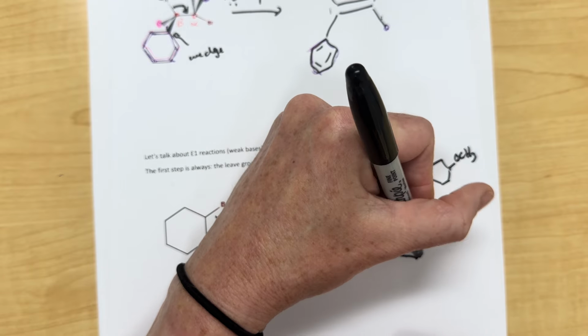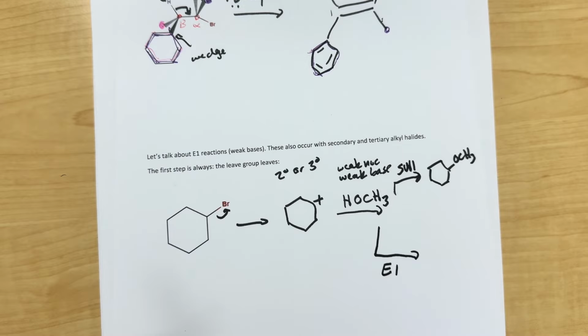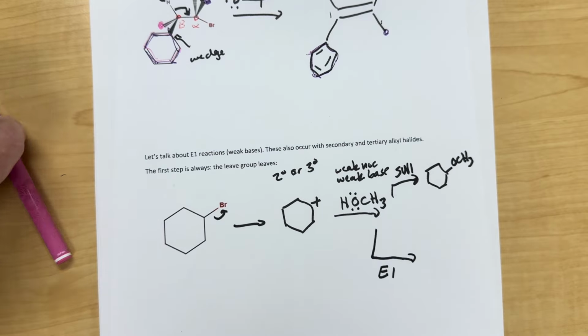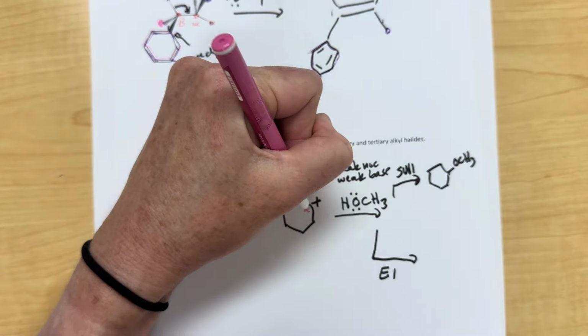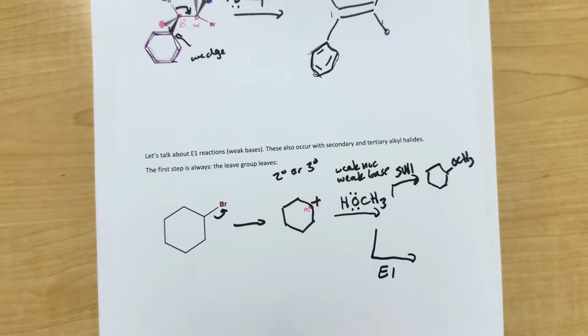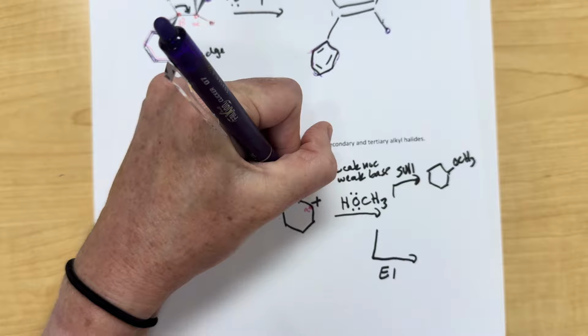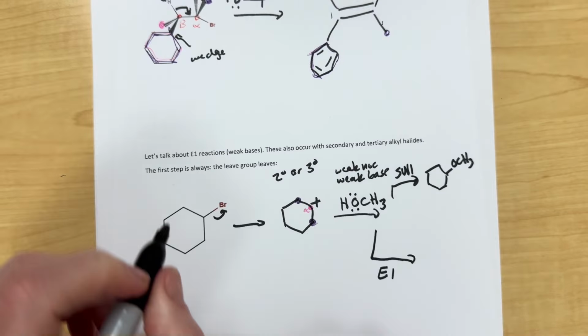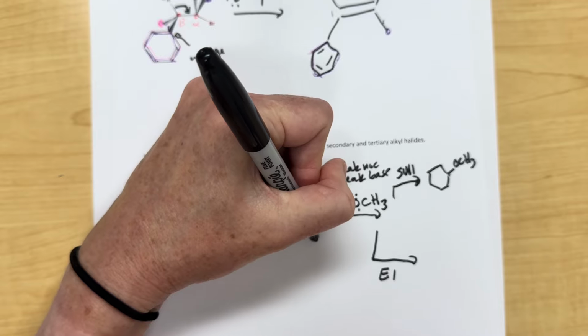For your E1 reaction, very similar to what's already occurred, the electrons on this oxygen are going to be the things that do the grabbing. This is our alpha carbon right there, the one that was on with the alkyl bromide. And these are our betas, okay? We have 2 hydrogens on each beta.